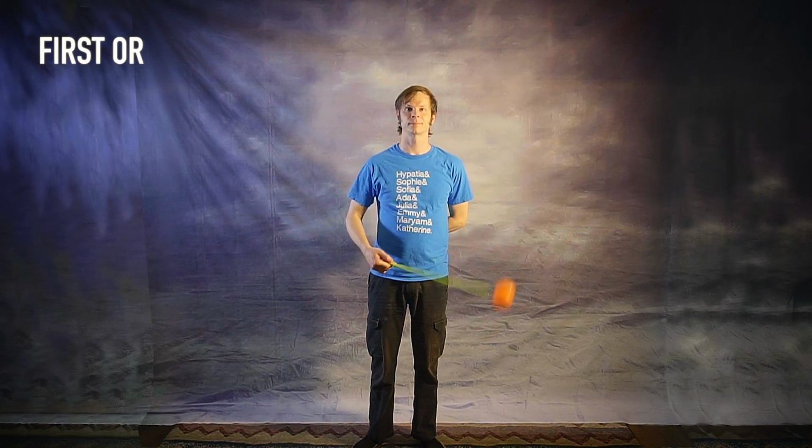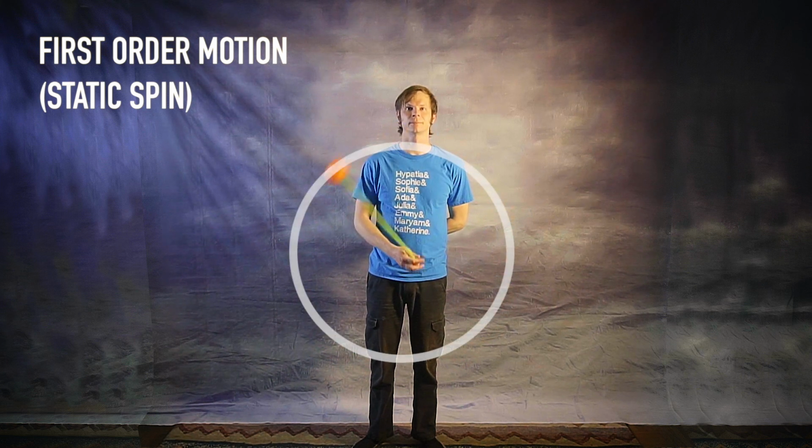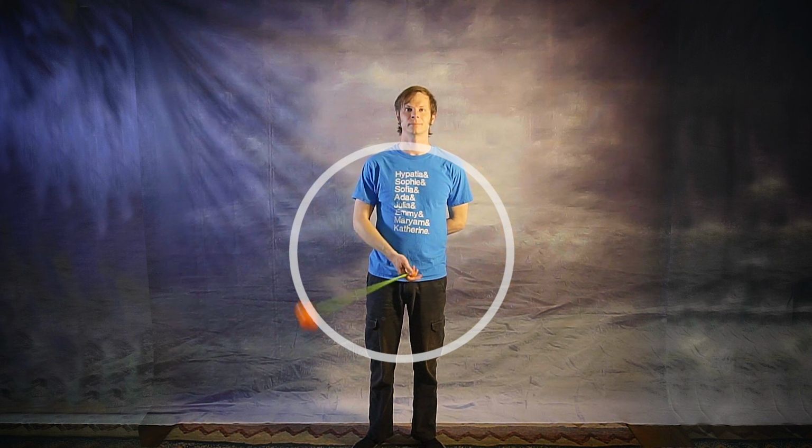Let's start pretty simple here and just show the poi spinning around your hand in a static spin. We would call this a first order motion because there's only one orbiting body. That's the poi head spinning around the hand. Keep in mind that we are keeping track of two individual objects here. Your hand, which isn't really moving at all, and the poi head, which is orbiting around it.